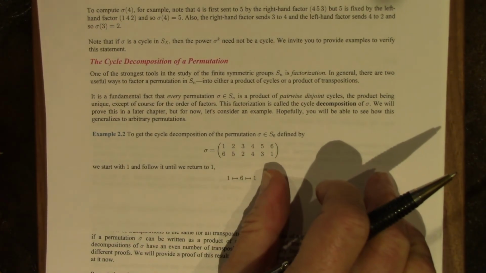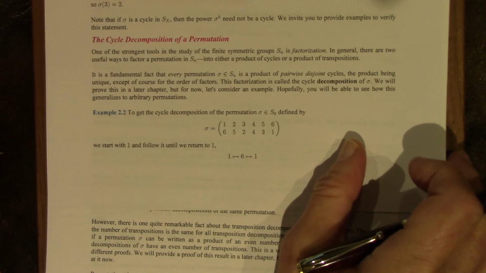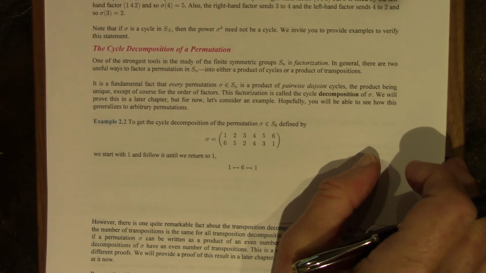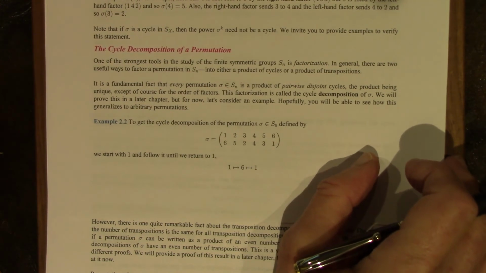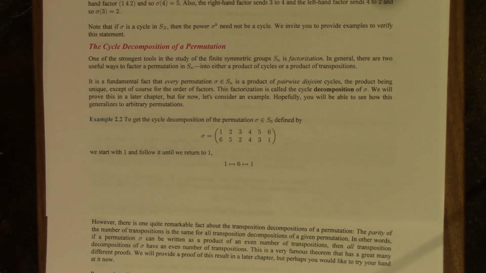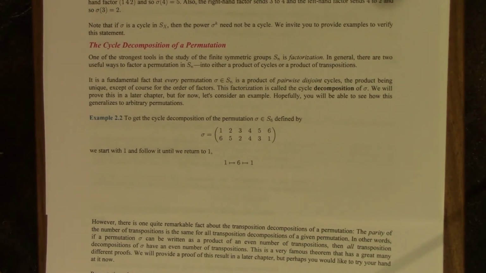This factorization is called the cycle decomposition of sigma. And the word "the" is a little misleading. "The" tends to mean unique. It's only unique up to the order of the factors, but everyone says the cycle decomposition. I suppose some say a cycle decomposition. That's a little more accurate, but could be misconstrued as meaning there are fundamentally different cycle decompositions when there are not. Only the order is non-unique.